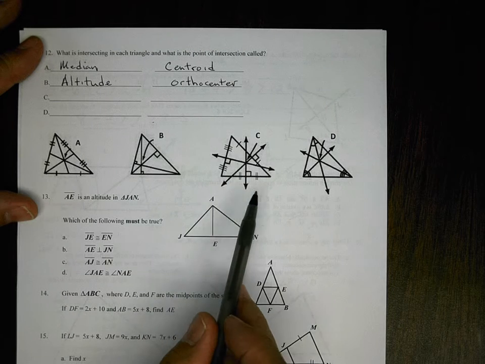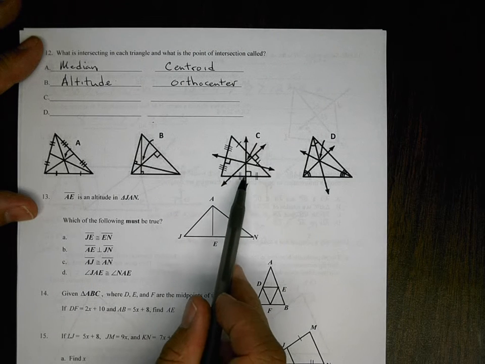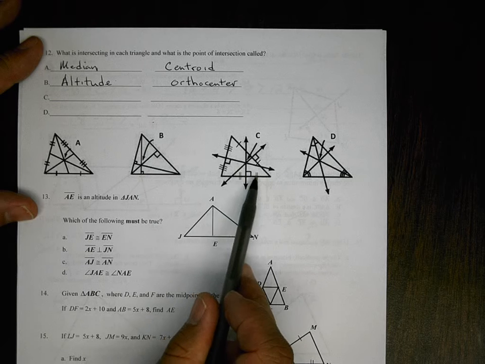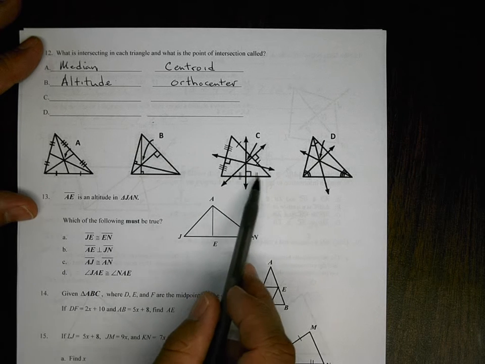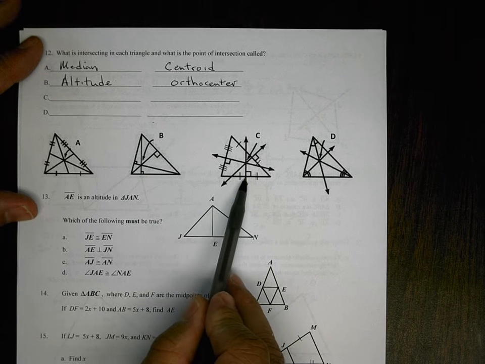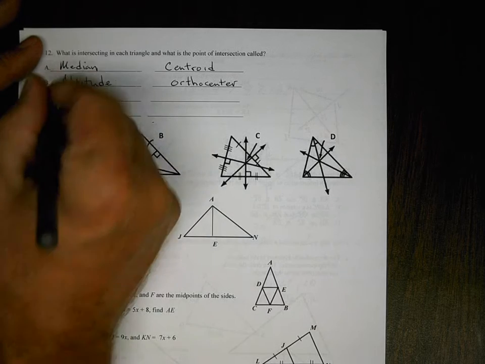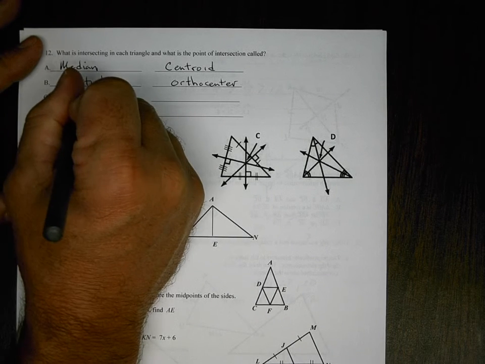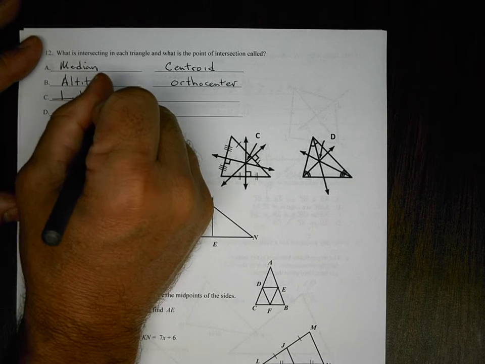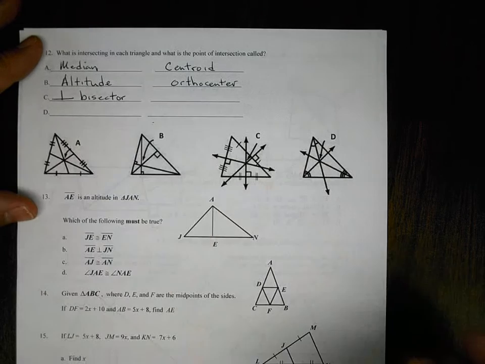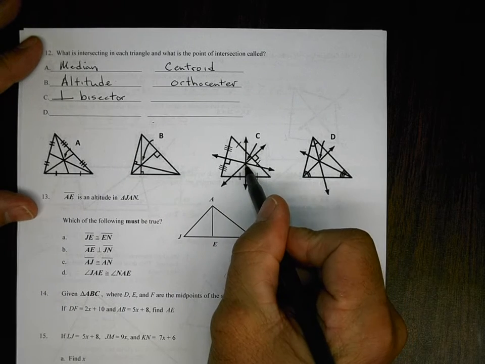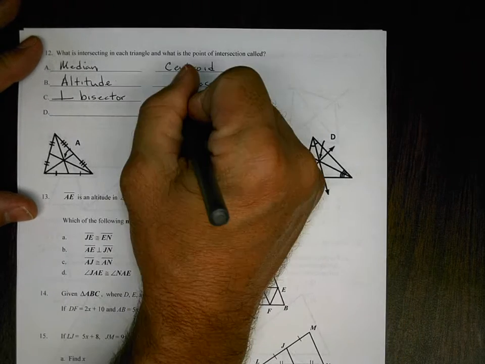All right, these are perpendicular bisectors. They're perpendicular to the side and they bisect the side. Notice it's the only one that doesn't pass through a vertex. So that is a perpendicular bisector. And the point of concurrency of a perpendicular bisector is the circumcenter.